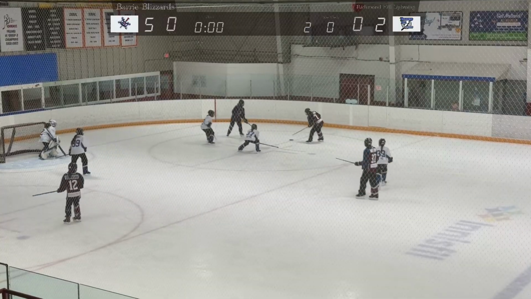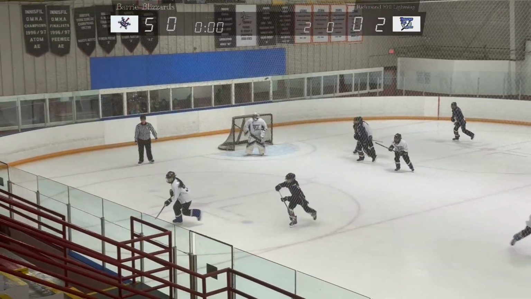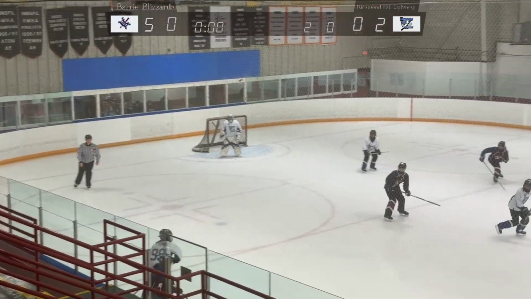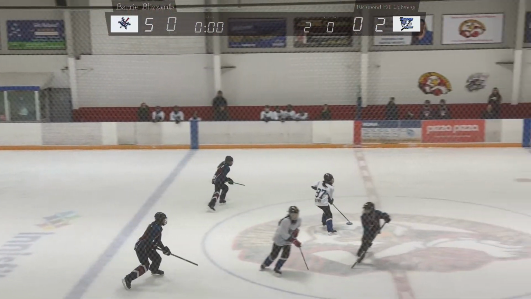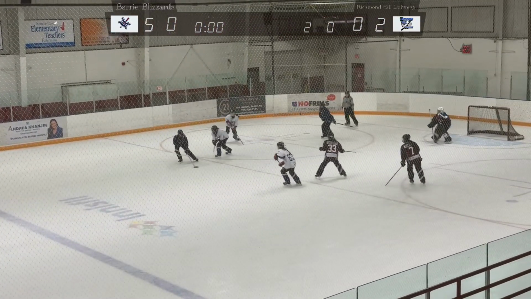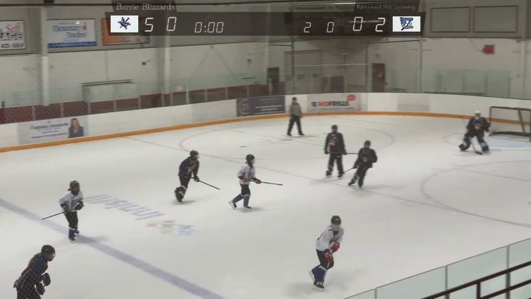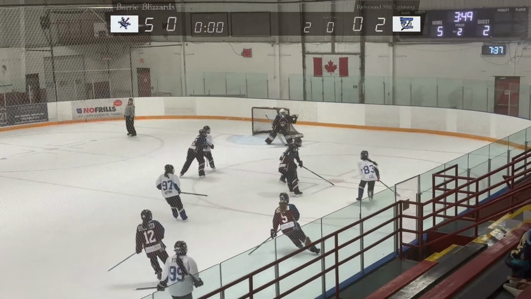Charlie grabbing that loose ring, finding Holly right behind her. Holly tried to find Sophie, missed by her, almost intercepted by Richmond Hill though, as Sophie's checking hard in there. Richmond Hill does get it out into the neutral zone with a quick give-go passes here. 33 couldn't quite handle it though, and Barrie was able to get it right back and into the neutral zone. Richmond Hill back in along the boards.